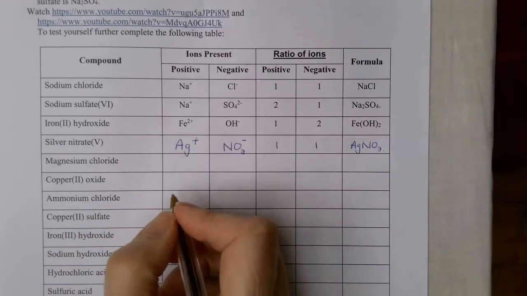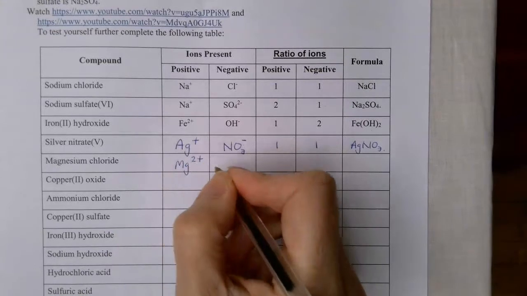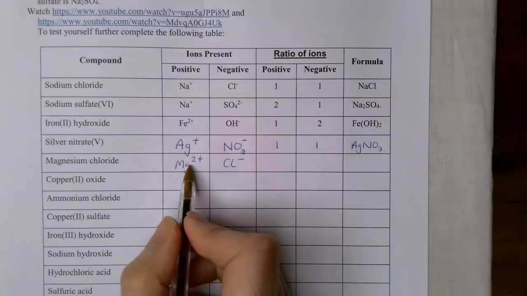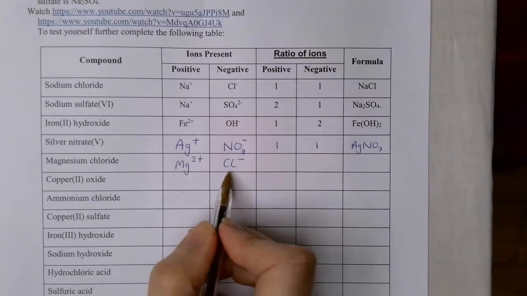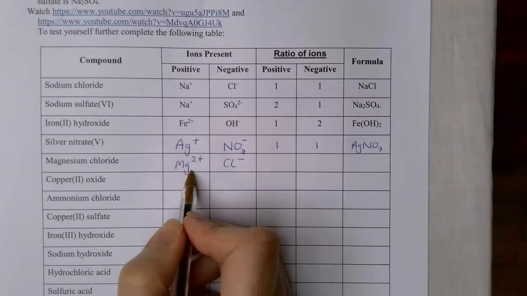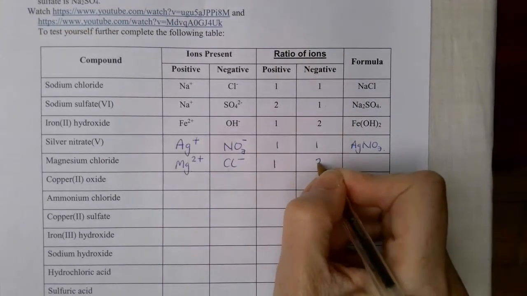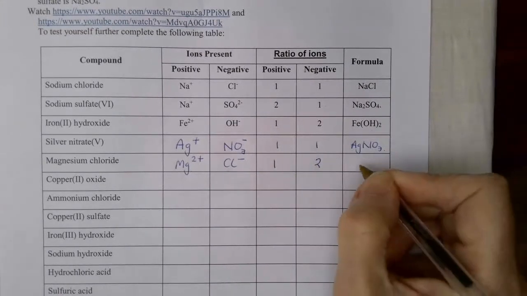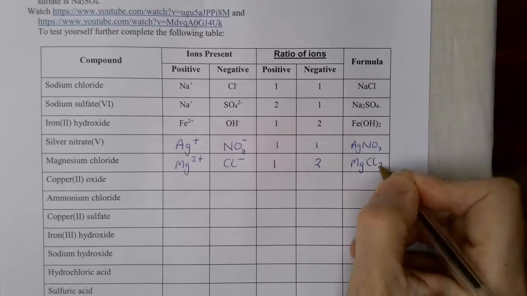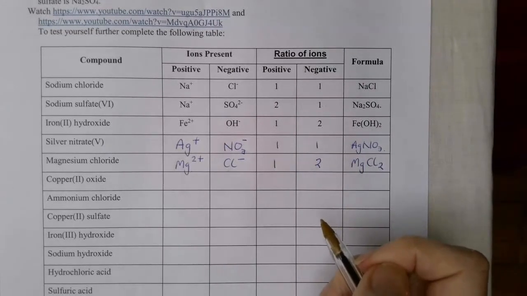Next one, magnesium chloride. Magnesium, Mg 2+, chloride, Cl-. Well, I've got more positives than I've got negatives, so I need 2 of these negatives to cancel out this 2 positive. So I'm going to need 1 positive ion, but I'm going to need 2 negative ions. So the formula is MgCl2. Notice I don't need a bracket because it's not a polyatomic ion.